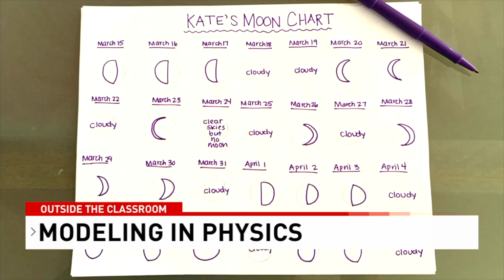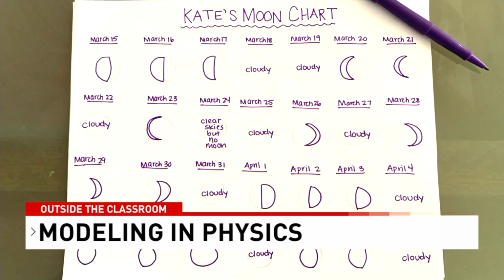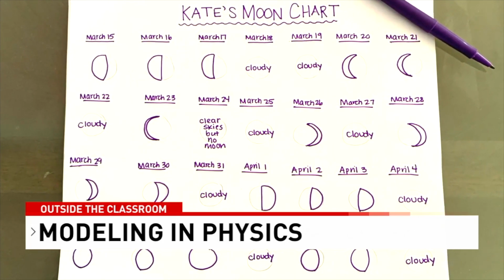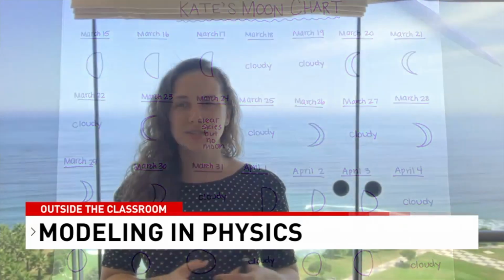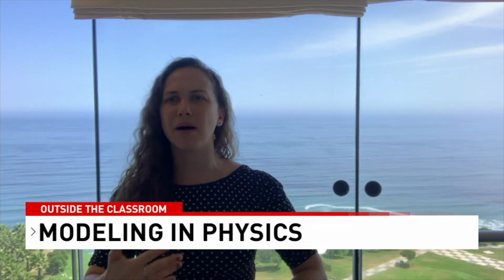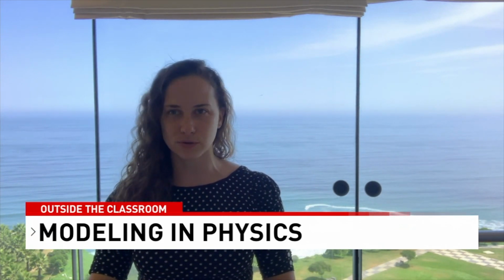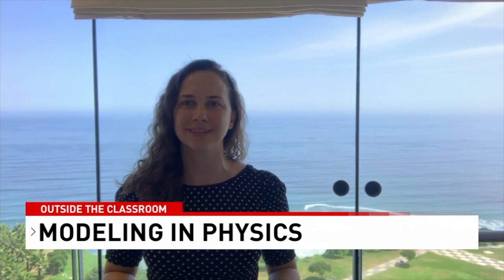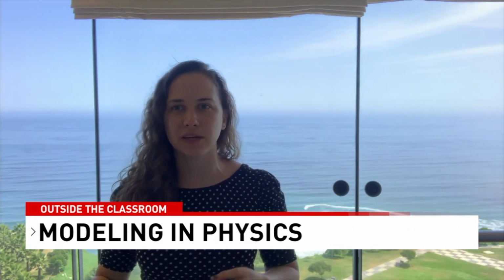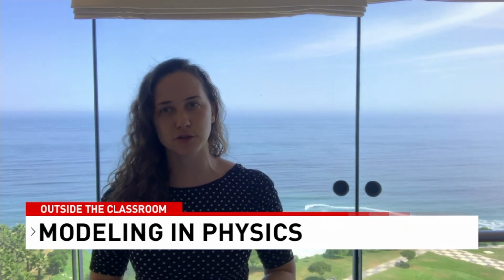I noticed that sometimes the moon looked like it was getting bigger, it was waxing, until it got to be a full moon, and then it started shrinking down, and it was what we call waning. So that got me thinking about what sort of models scientists have in order to understand why the moon goes through these different phases. Now, what's a model anyway? It's simply a representation that we use to explain something that's going on and make predictions about the future.